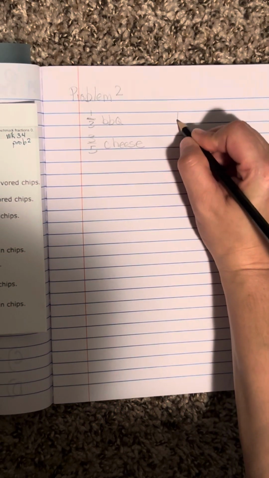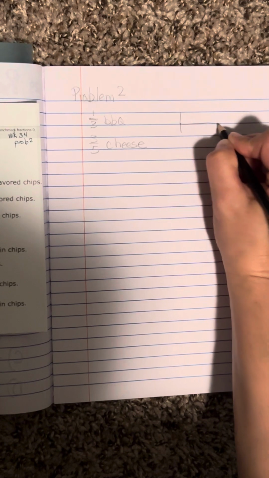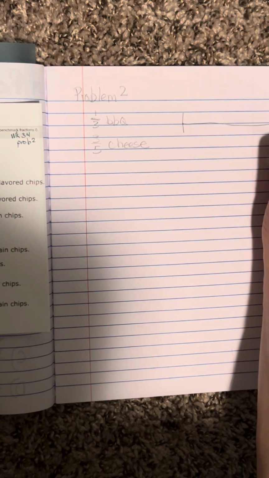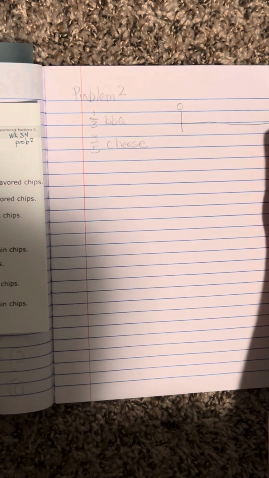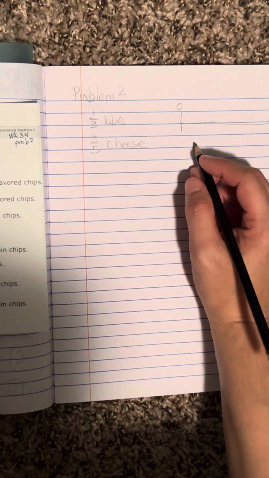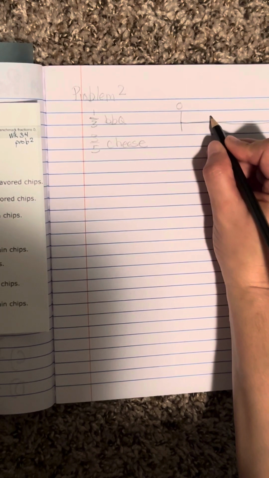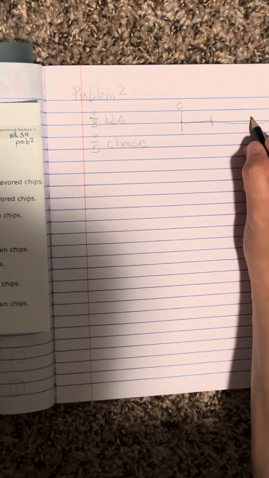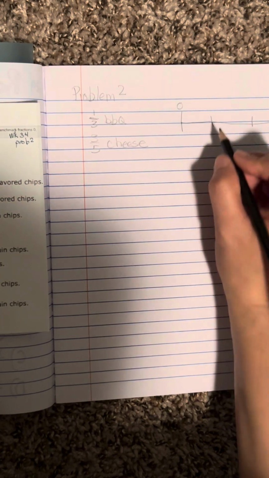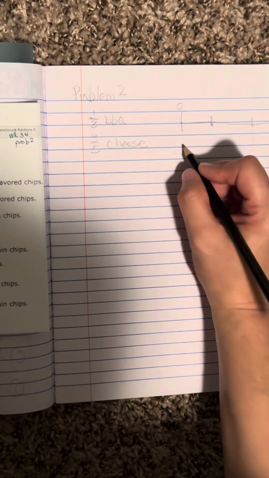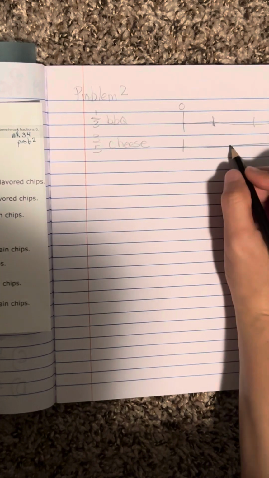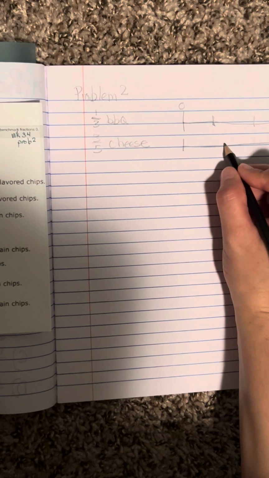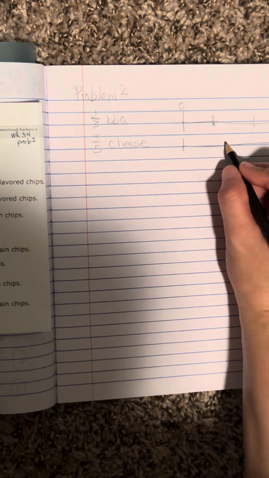So if we make a number line, and we know 0 is here, 1 is there. If you break your number line into 3 equal parts, okay, we'll say that's equal. And you got number line here, you're going to break it into 5 equal parts. You're going to break it into fifths.